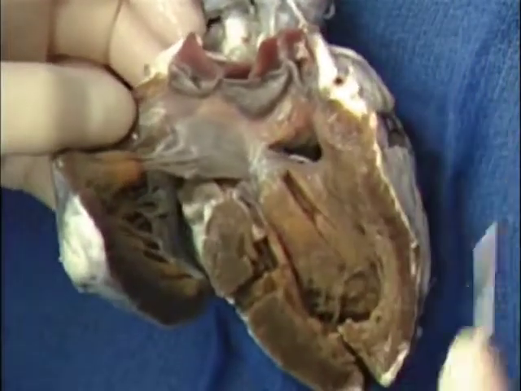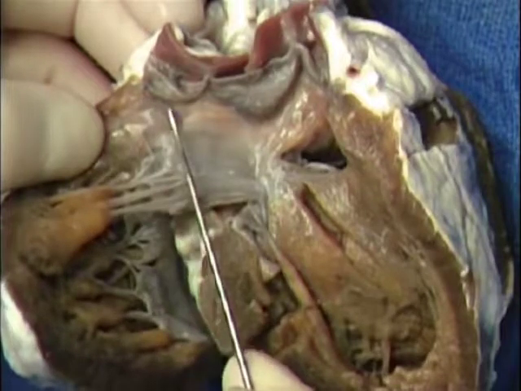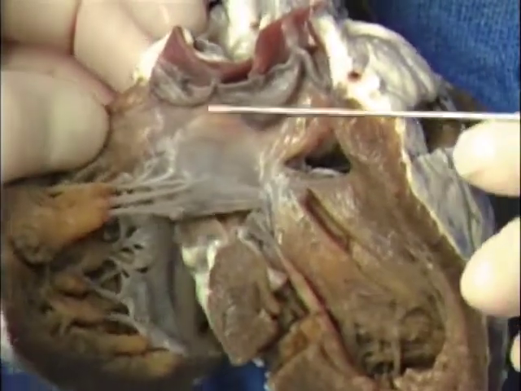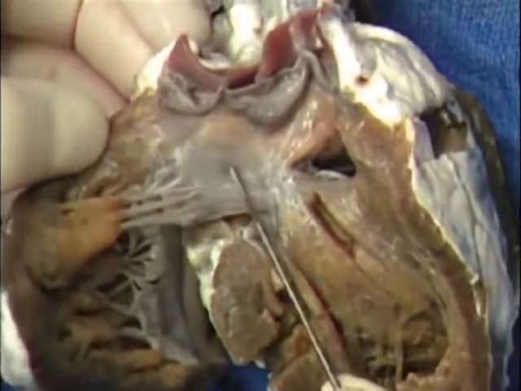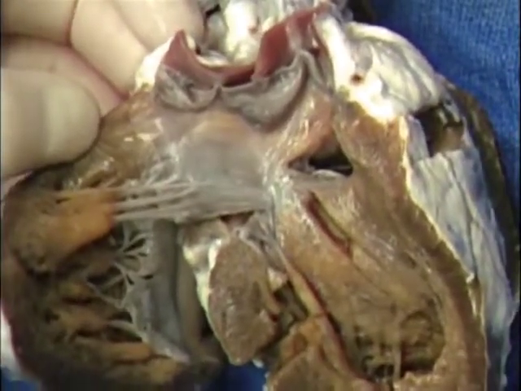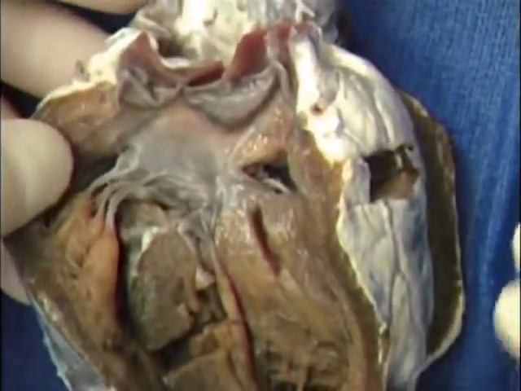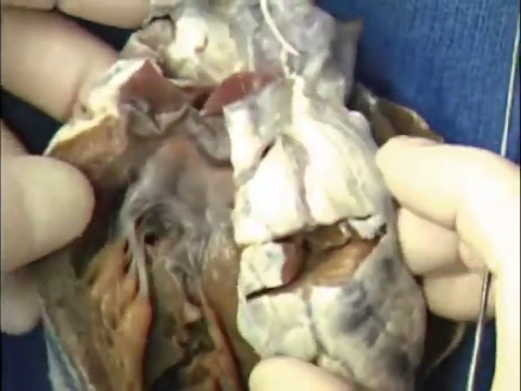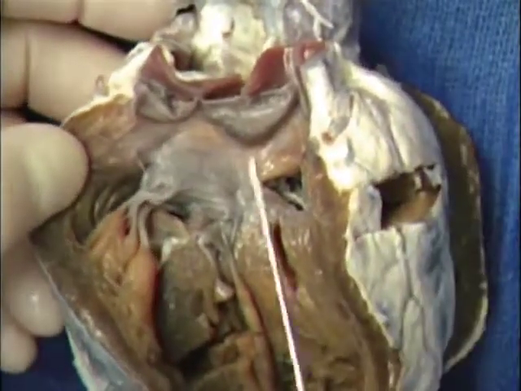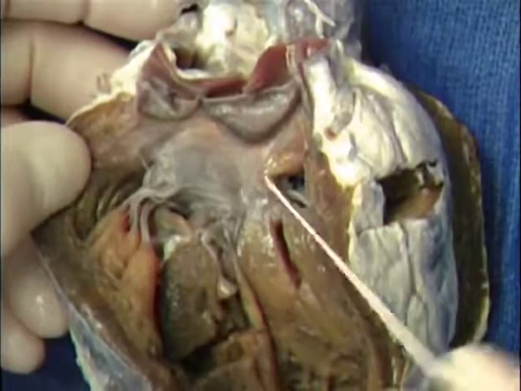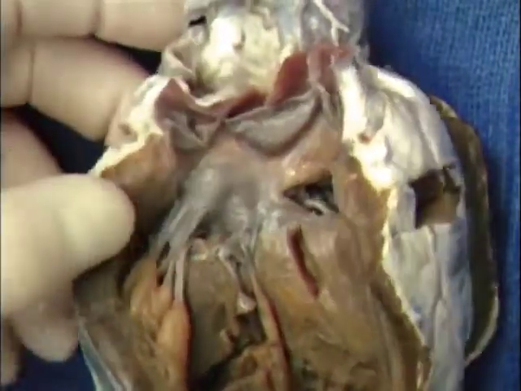But there is another unusual finding, because you see that here there is muscular tissue that is producing discontinuity between the leaflets of the aortic valve, the leaflet of the mitral valve. So although this aorta is arising from the morphologically left ventricle, it is not doing so in the usual fashion, because typically we find fibrous continuity between the aortic valve and the mitral valve.